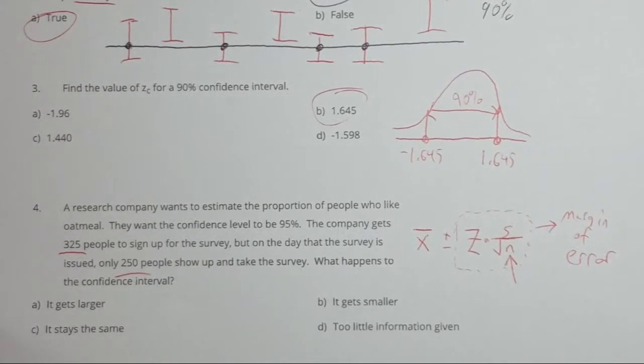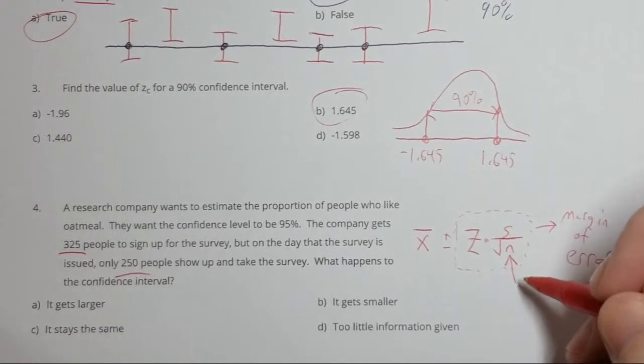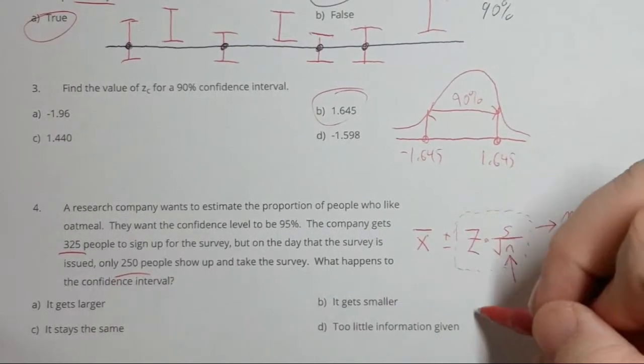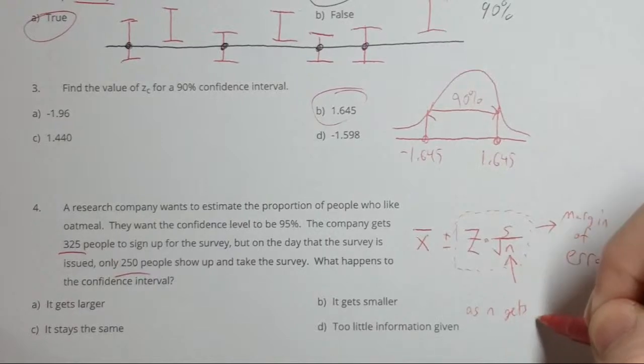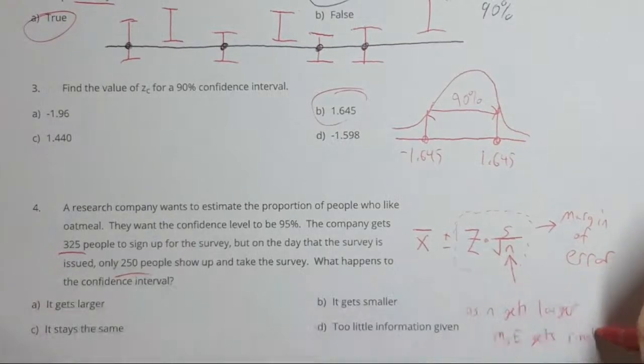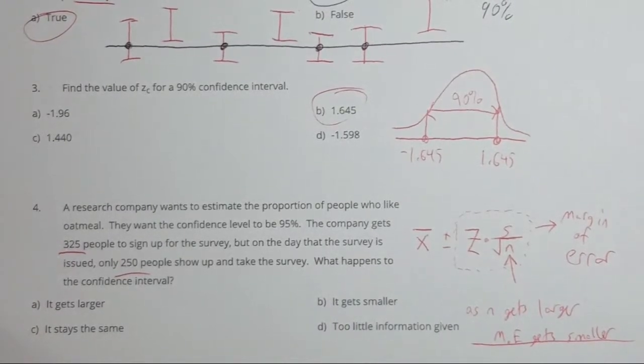For this particular problem, I'm sorry, Kyle, you happen to be wrong. The more people that show up, the smaller the margin of error. Because the square root of n is in the denominator, as n gets larger, the margin of error gets smaller, and vice versa. If your sample size grows smaller, that actually increases the confidence interval, extends it.